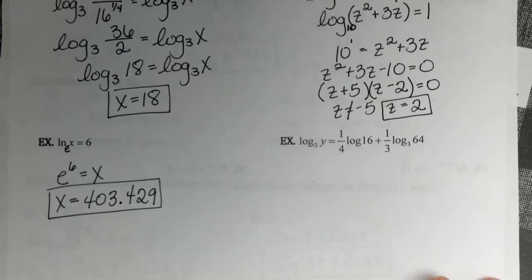You want to try the next one? Y'all try that.